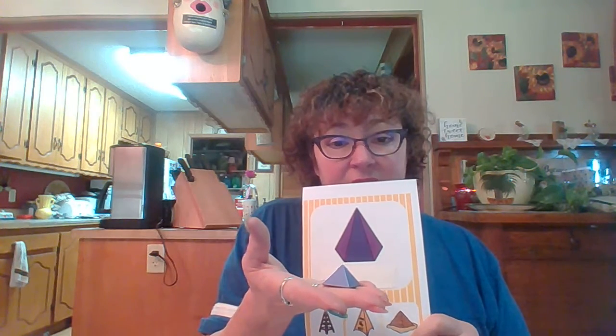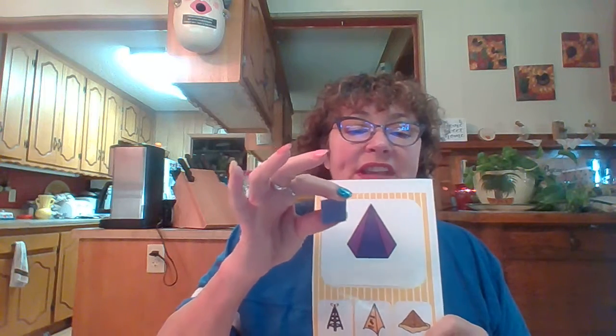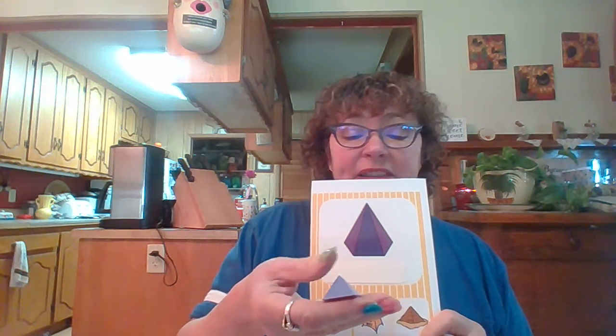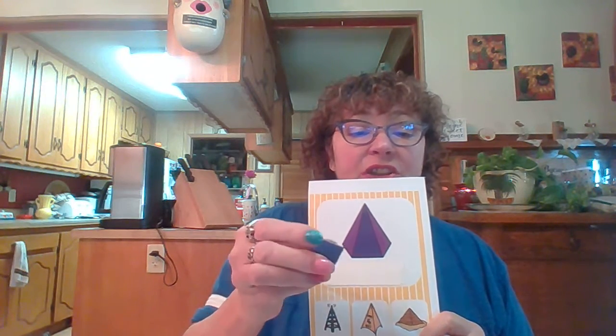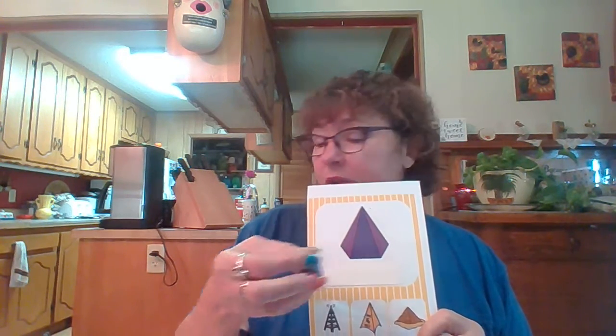Otherwise, it would be just a cube or a rectangular prism, something like that. But this is a square pyramid because it has 4 sides. It has a square bottom, and then it has its 4 sides. And these sides are shaped like triangles. Okay, so this is a square pyramid.